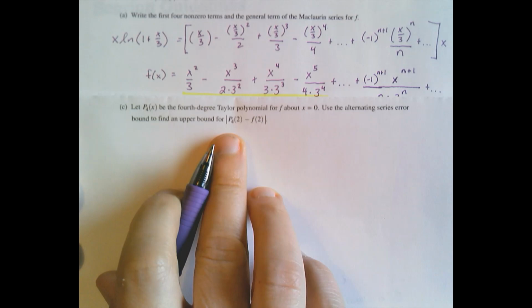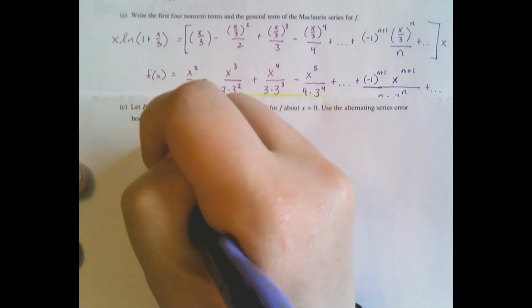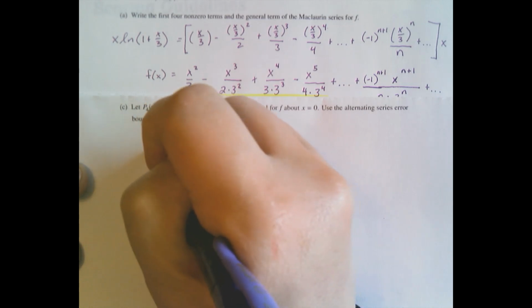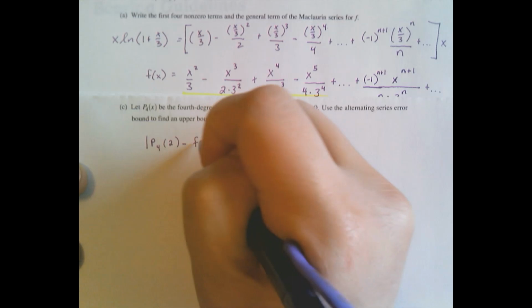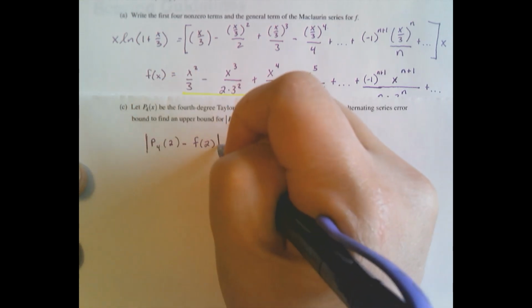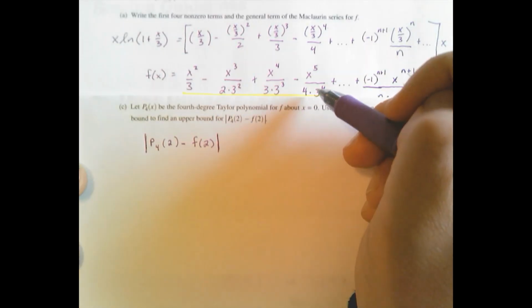So what we're going to do is take this expression, which is a measure of the error, and we know that the error at a maximum is going to be the absolute value of the next term in the alternating series test.